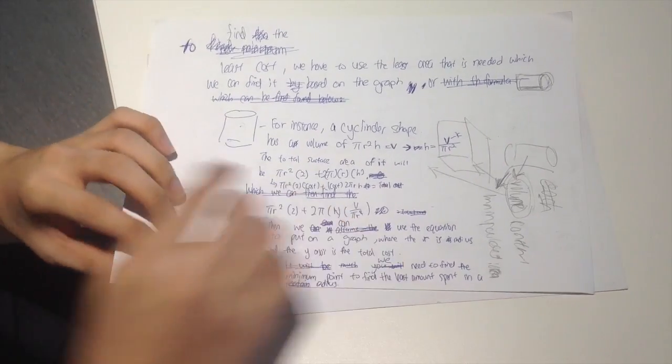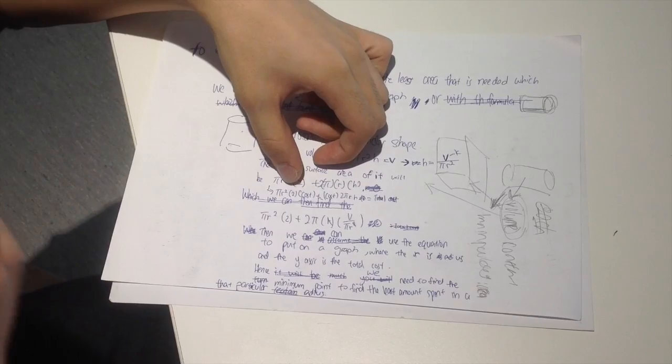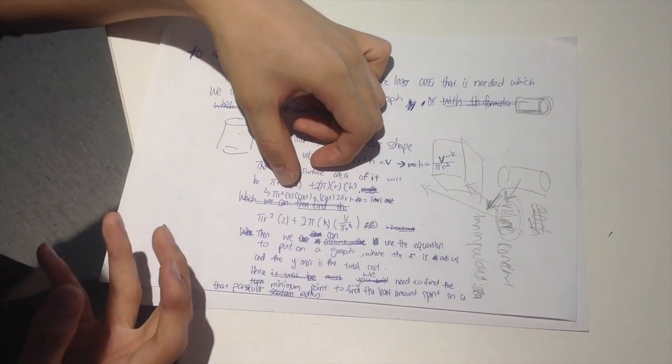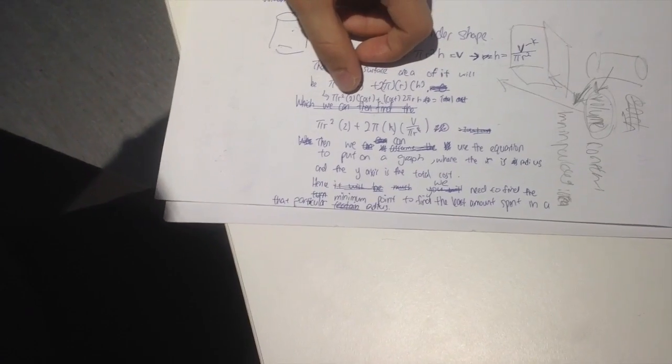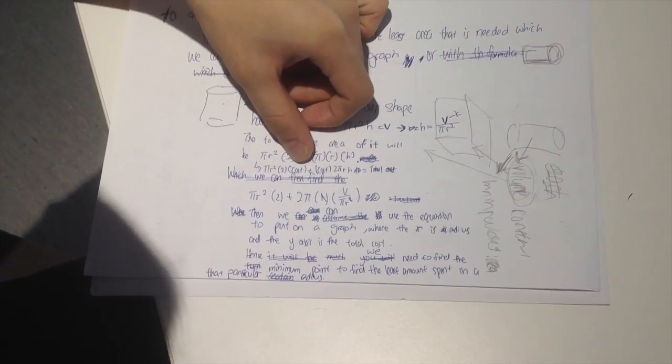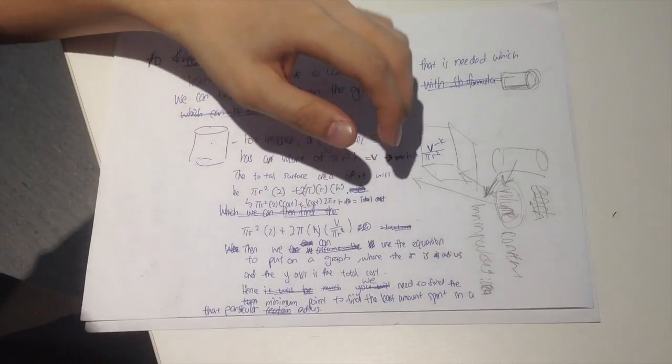If we want to find the cost, we can use this, because our cost is given by area. So we use pi r squared times 2 times cost, plus 2 pi r h, equals the total cost.